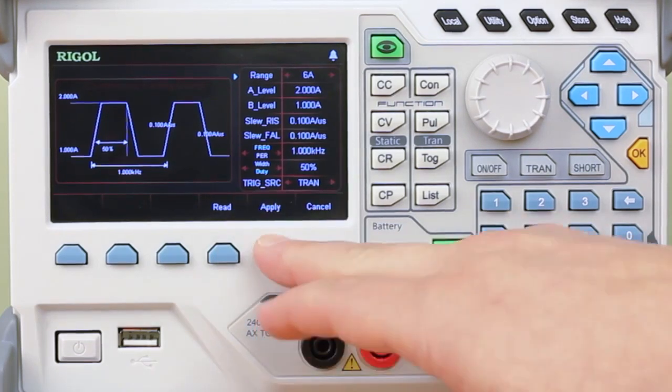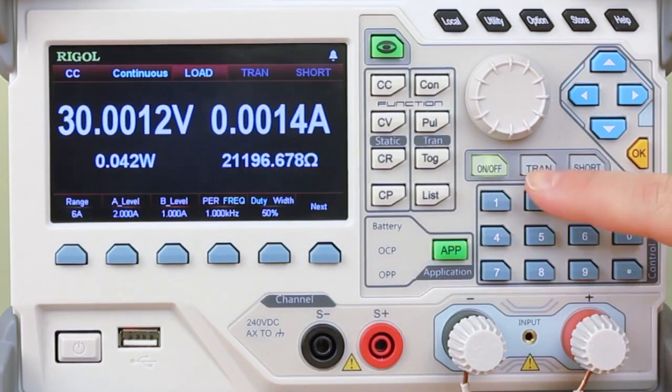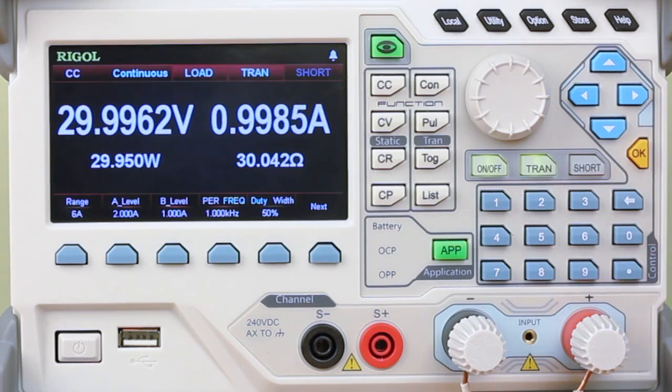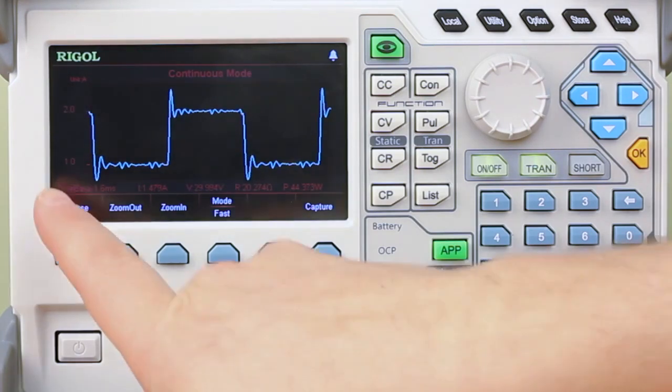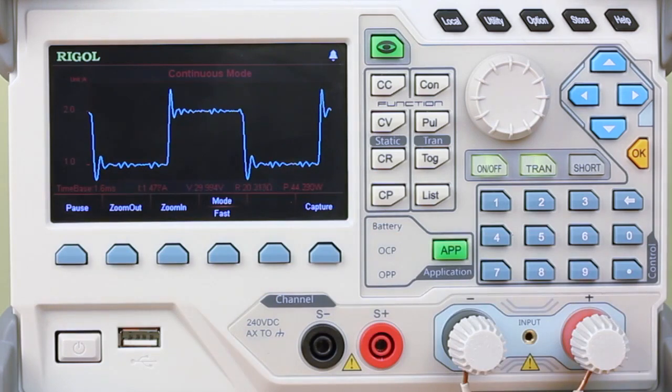Once we apply this function, we can activate it and then trigger the run. On this window it looks very stable, but if we look closer using our waveform graph reading, we can see this waveform updating. This is actually the current waveform with about 1.6 milliseconds across the screen. So this is your 1 kilohertz current wave being read directly by the load itself. You can see it updating there every second.